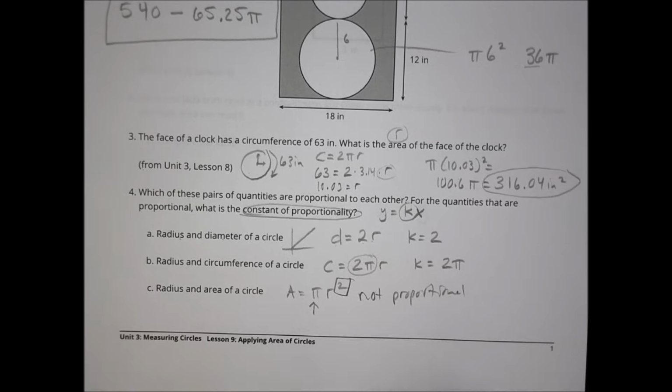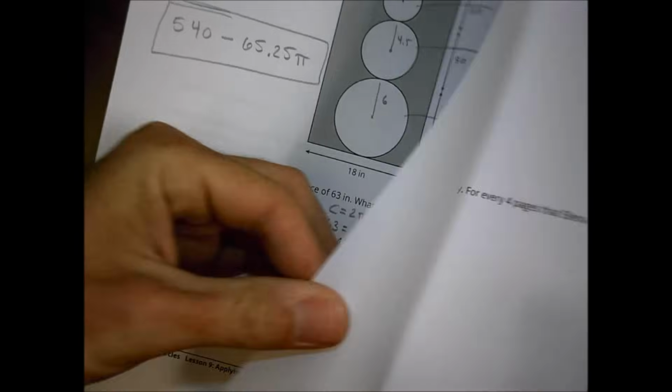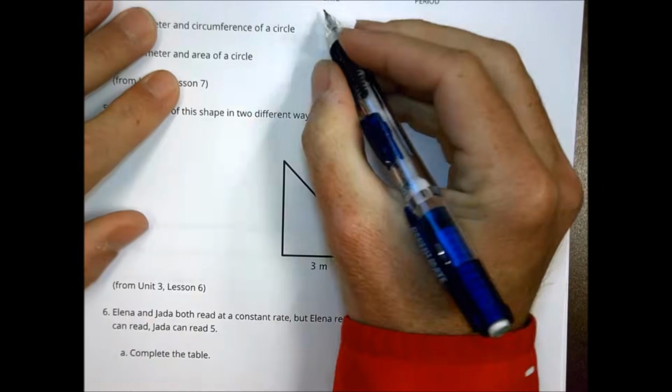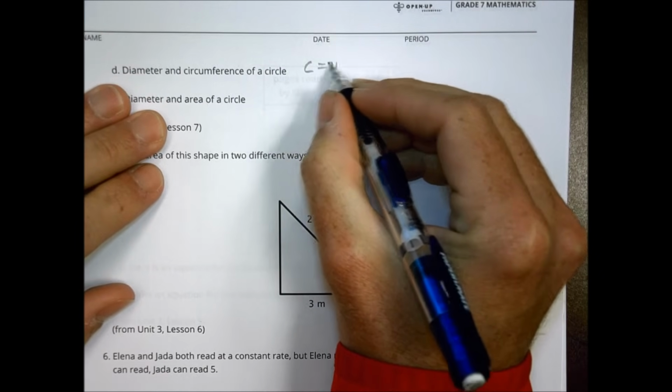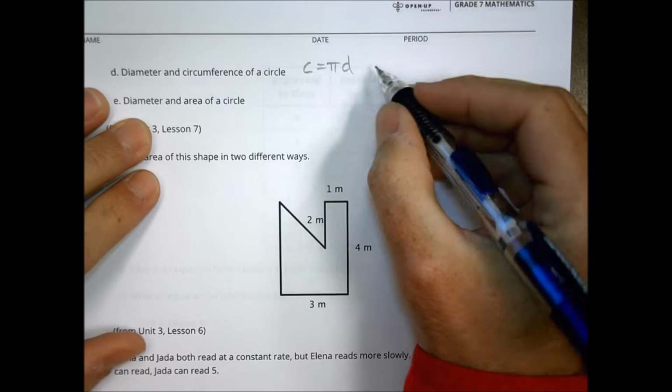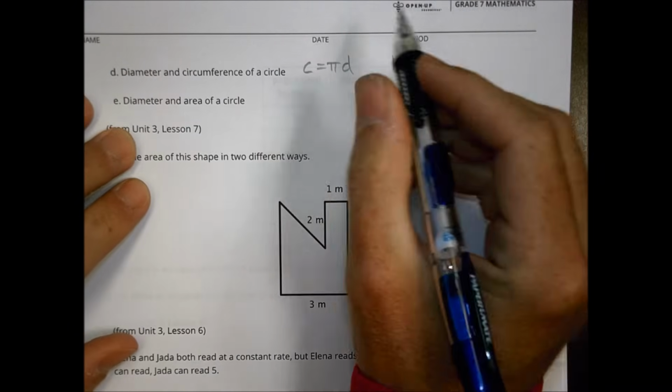Okay? Now in terms of the next one, we have a diameter and circumference of a circle. Well, our diameter and circumference work like this. Circumference equals pi times the diameter. So our k, our constant in this case, would actually be pi. That's the value that's going to stay the same.